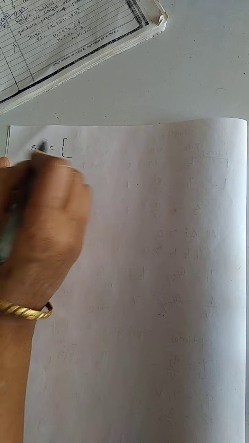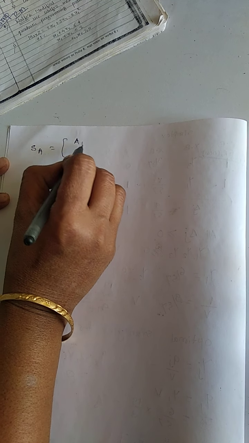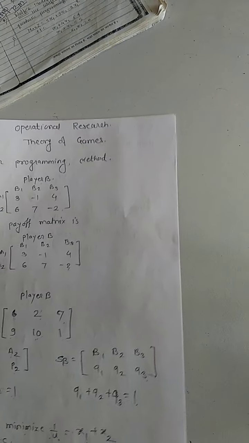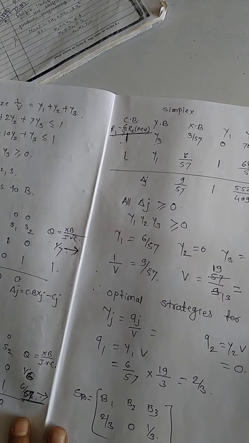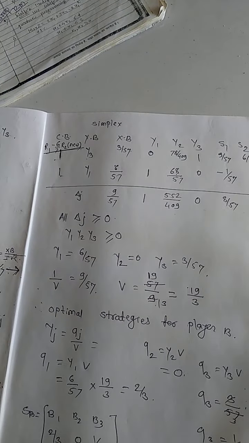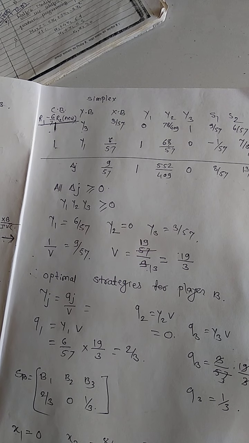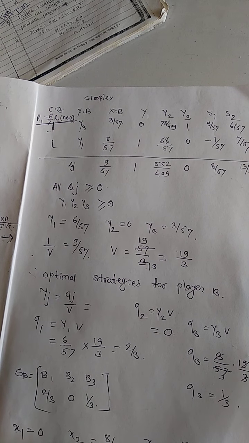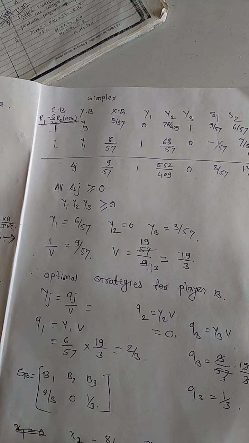And hence strategy for player A is SA is equal to A1, A2, that is equal to, means and this value is not given, x1 that is P1 and that is P2, here x1 and this is x2.